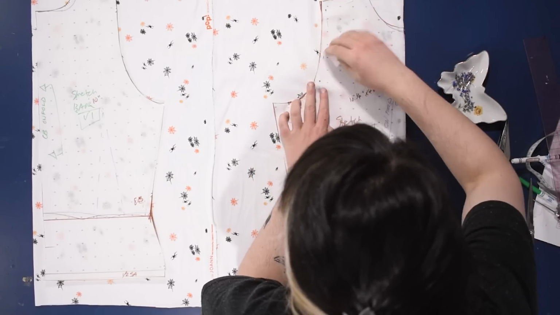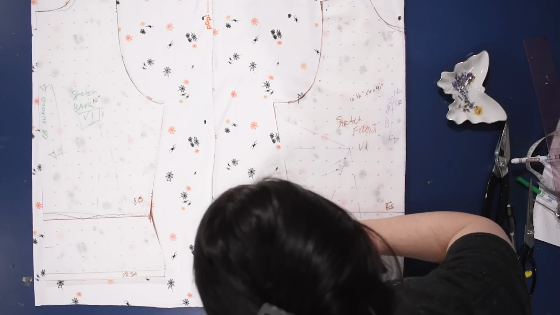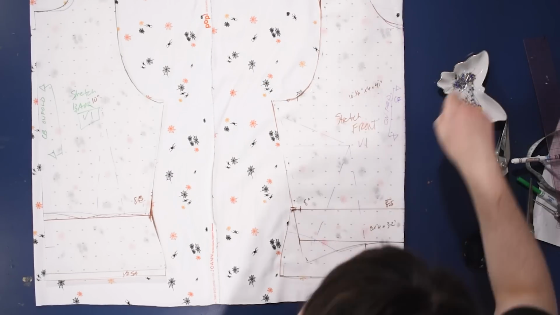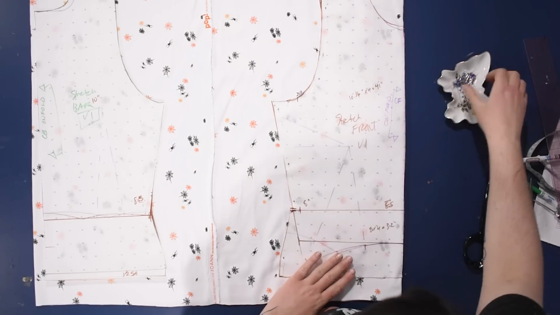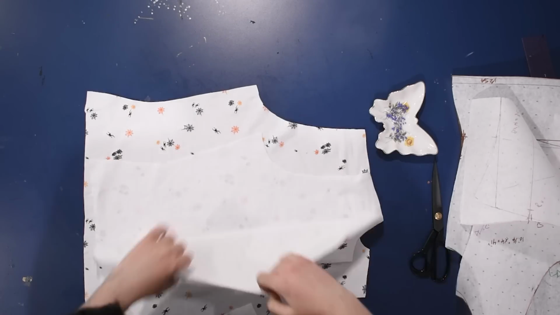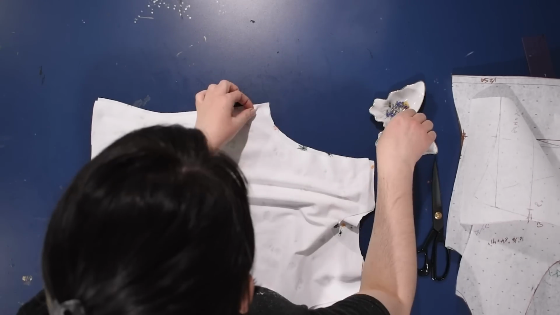This is a cotton jersey from the super sale section at Joann's. You can tell it's from the sale section because I grabbed a nice spiderweb Halloween themed one. I grabbed a couple of yards of this to be able to make mock-ups so I could show you what's going on. I just cut out my front and my back out of that stretch, and I will just stitch these side seams together and the shoulder seams together.